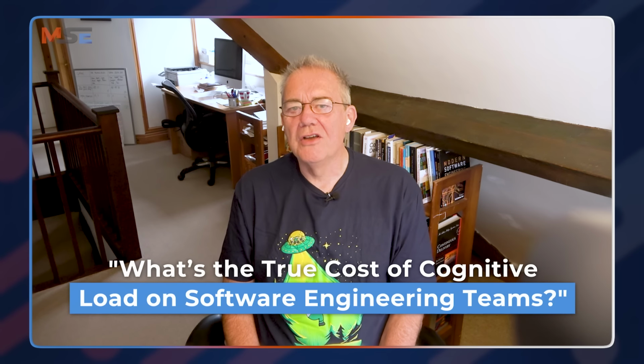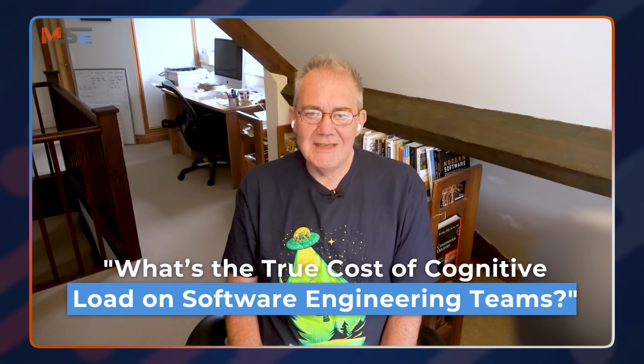And we're going to be answering the question, what's the true cost of cognitive load on software engineering teams? So getting straight into it, where do we think that cost is?